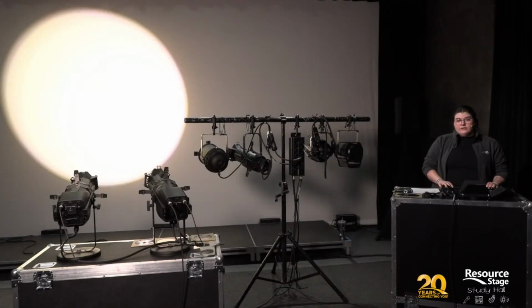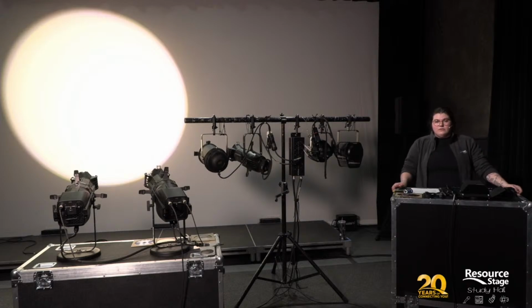So that's all great, but how do we control it, right? We have lights set up. They're pointed in good spots. They've got some cool gobos, some effective gels for your production, but you need to control them.